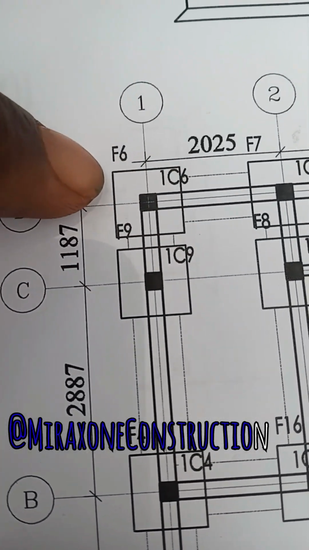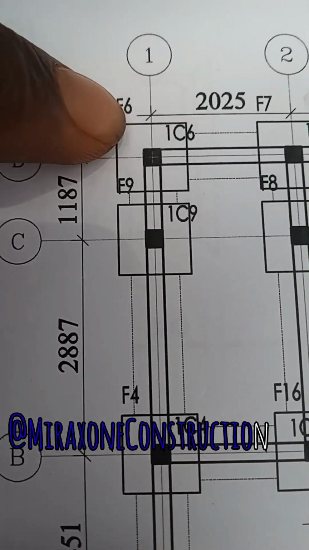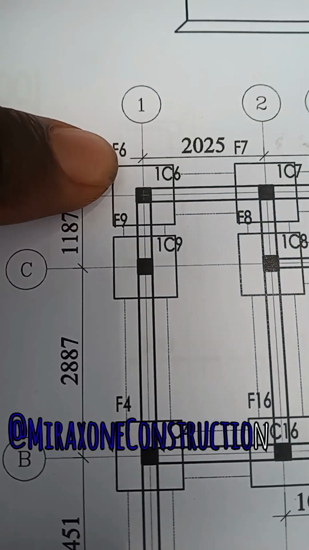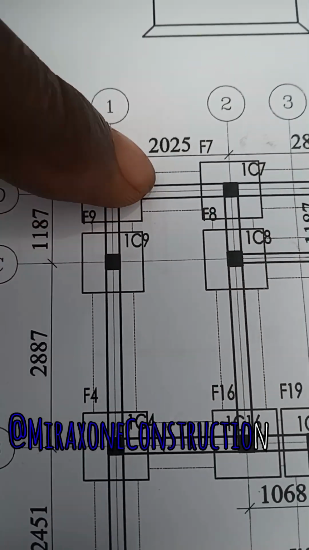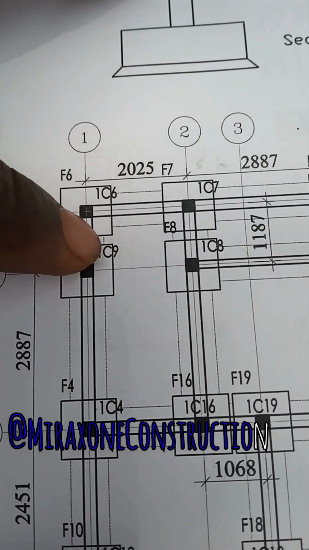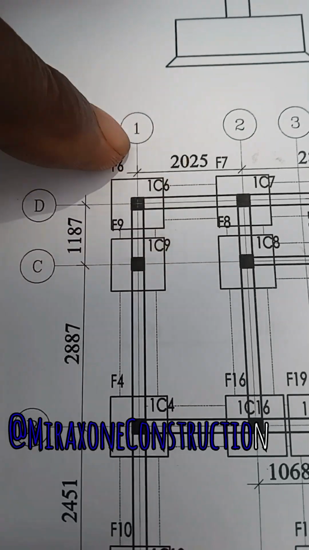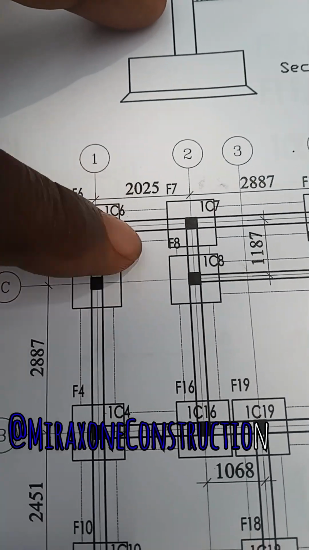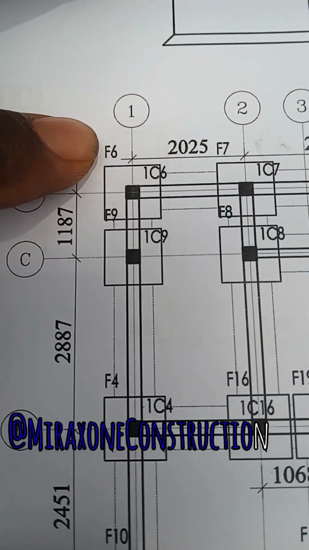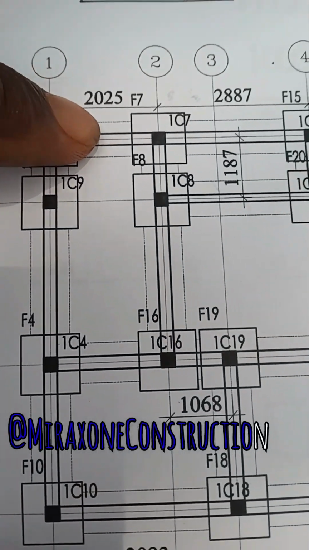Then the second aspect of each type is F6. So when we get into the detailings, wherever you see 1C6, you know that it's talking about this column. Whenever you see F6, you know that you are talking about this column base. This is just giving it an identity. So all of them have been identified.